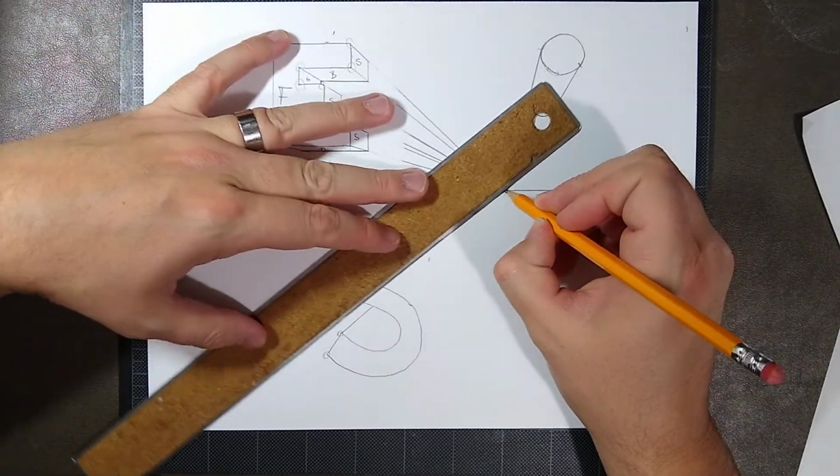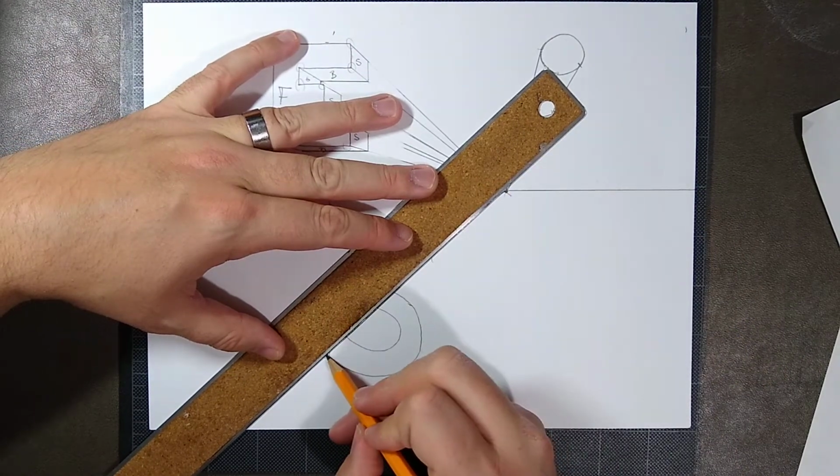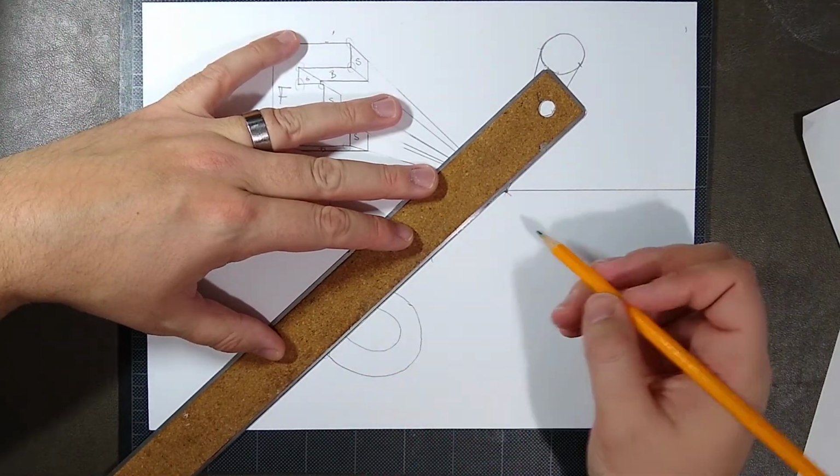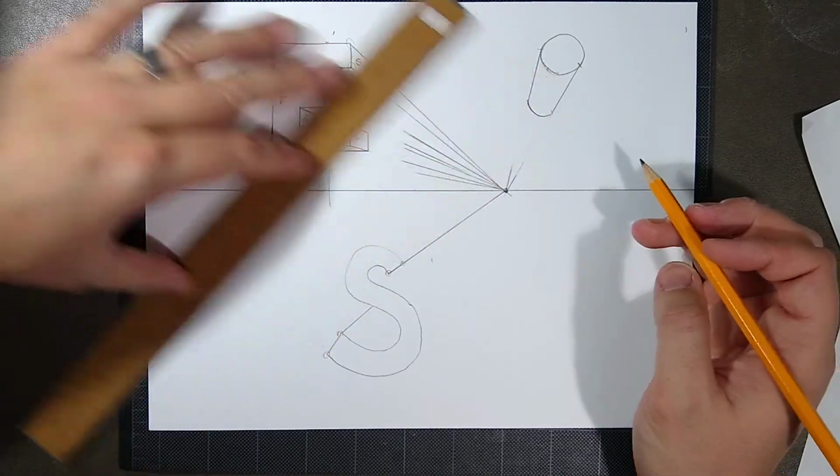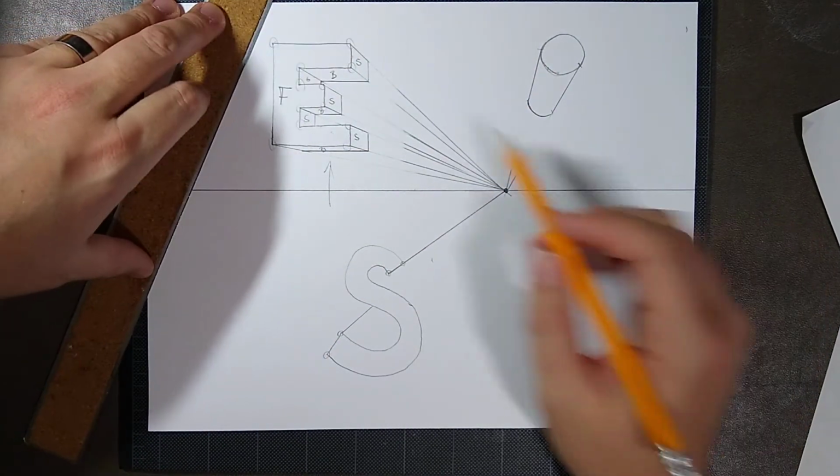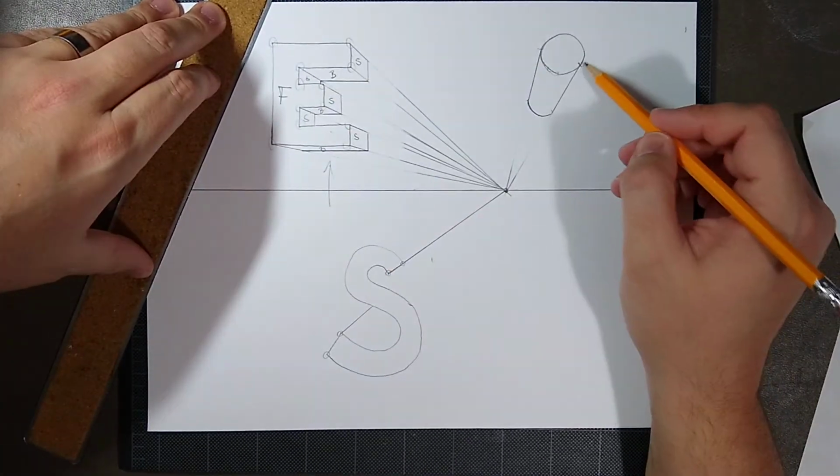And then let's check that last point. When I line up that last point, you can see it's going directly through my S. That's going to be behind it. We're not going to draw it. All right, so we did our corners. Now let's do our curves.